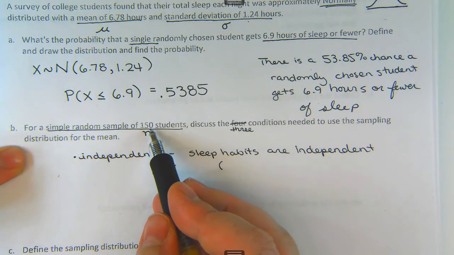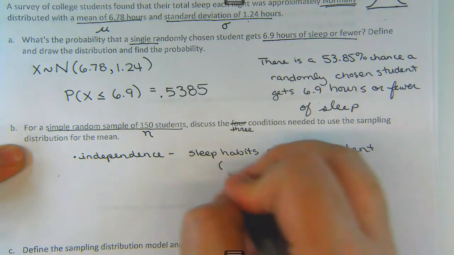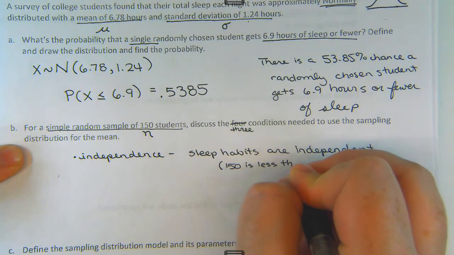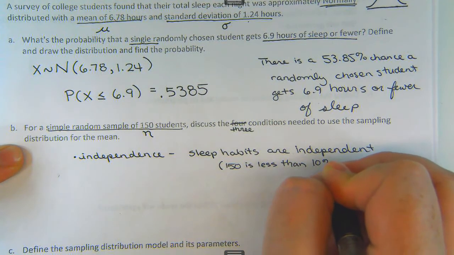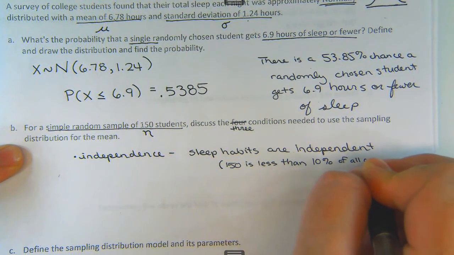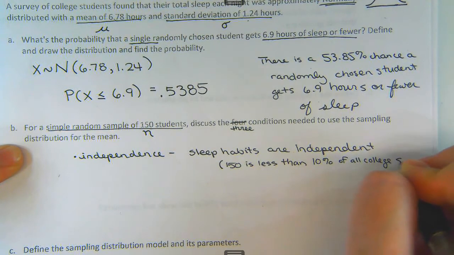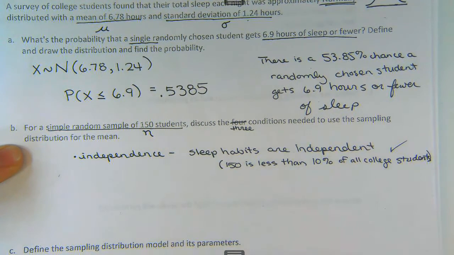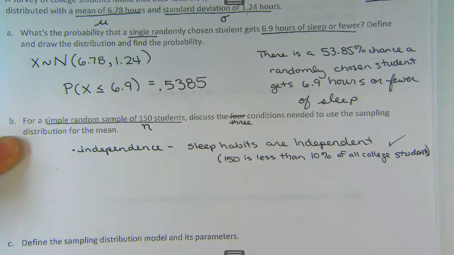Which it is. If we're talking about all college students, 150 is less than 10% of all college students, which means we can assume independence. So either of those ways proves our independence there.